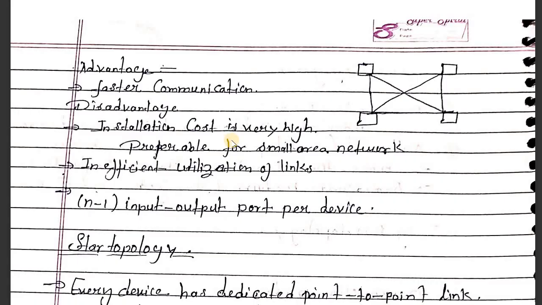In this type of topology, the communication is very fast, because if you want to communicate with this node, there is a direct connection. There is a point-to-point connection. If you want to communicate with this node, there is a point-to-point communication.